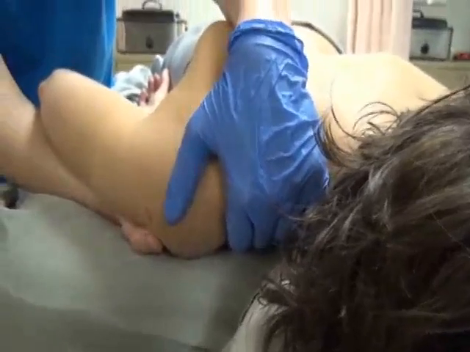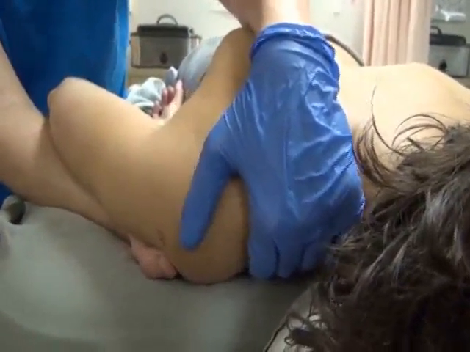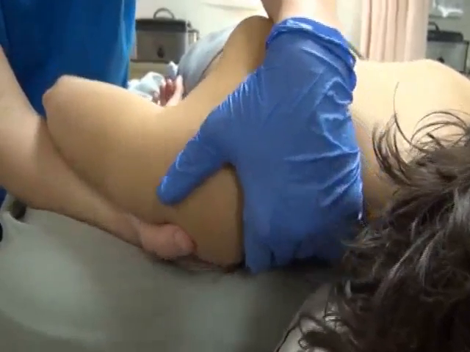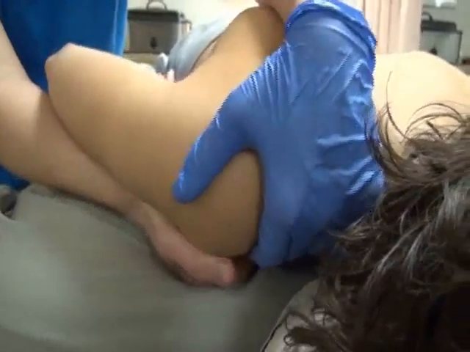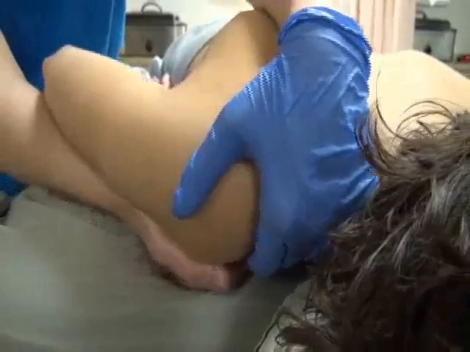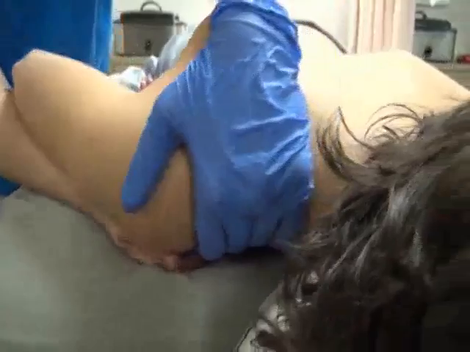If you're on their edge, it's very easy to accidentally cross over, and you want to very respectfully facilitate releases in the tissue, not just sort of like, oh, there's intense, oh, there's a messed up spot.